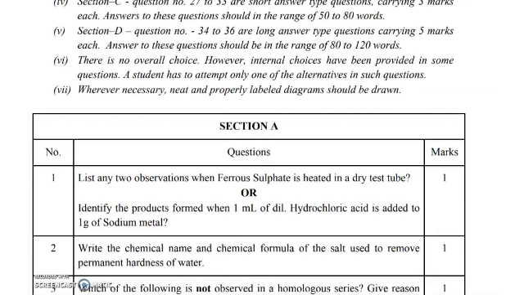And section D is questions 34 to 36, which are long answer type questions, each carrying 5 marks. So you have to write in a paragraph of 80 to 120 words. There is no overall choice, but internal choices are given. So you can write only one alternative; you need not write both options. For example, if you check the first question, you can see there is an internal choice. Either you can write the first one or the second one. Okay.